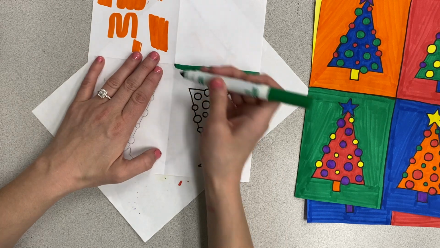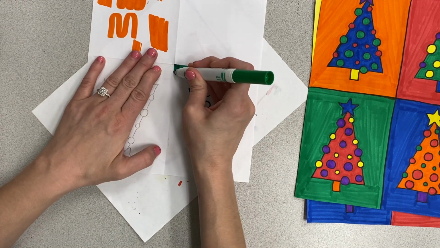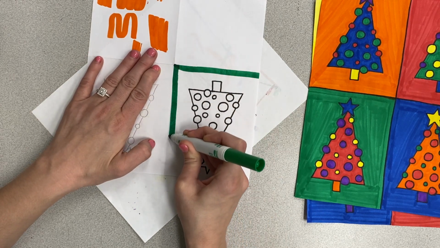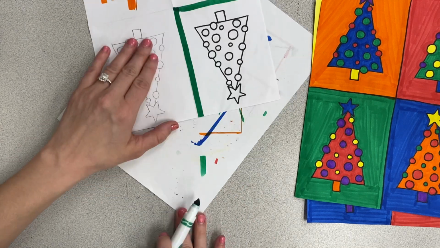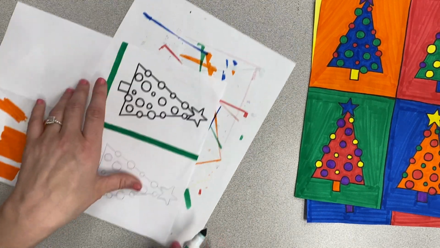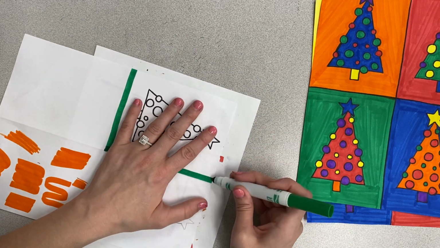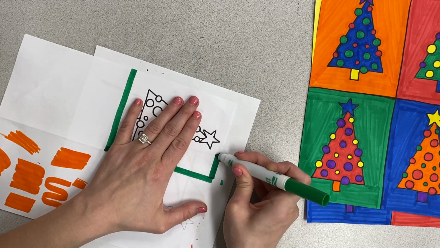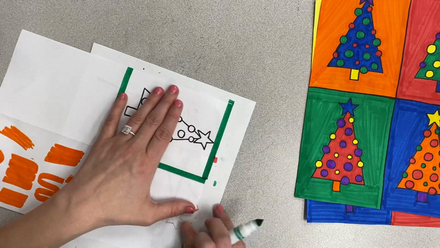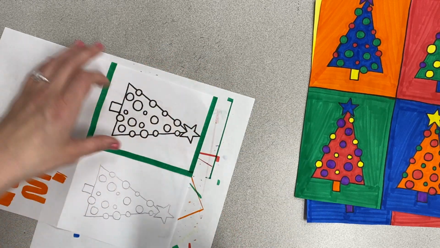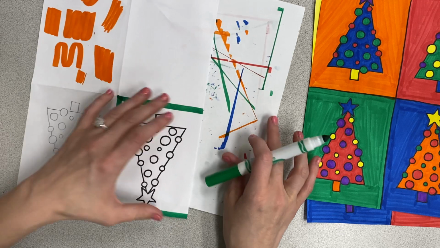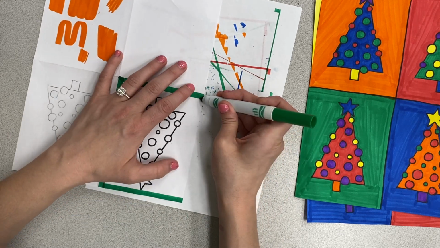Okay, and remember, I have a piece of paper under here, so when I go off the paper like this, it doesn't matter, right? And especially when you're doing it on the edge, it's nice to have that piece of paper, because you can go along the edge and not have to go back and fill in those spots that you missed.